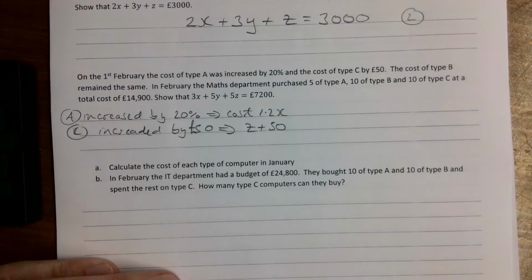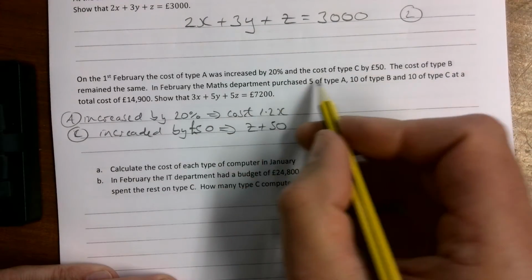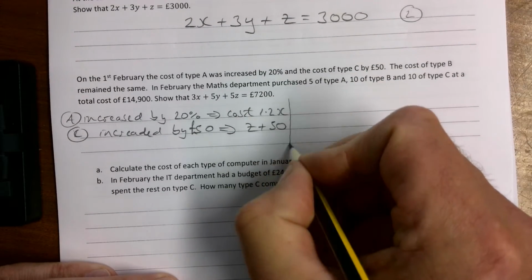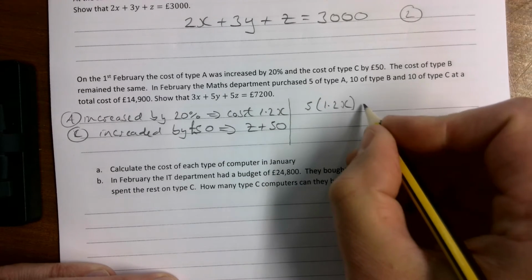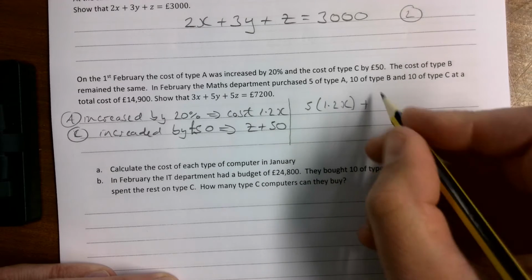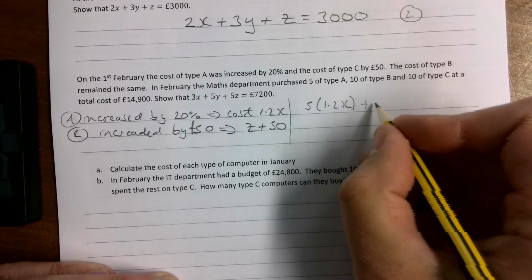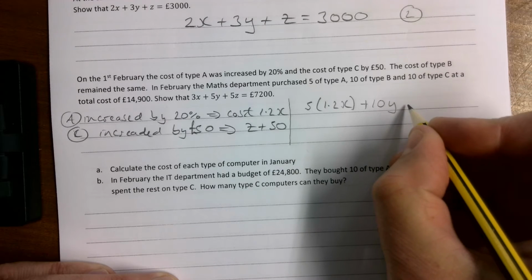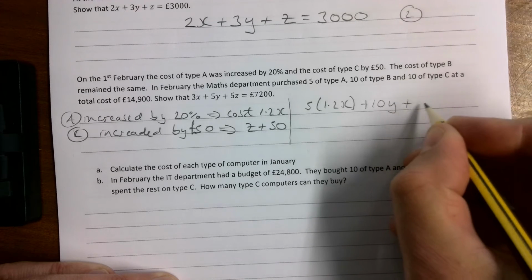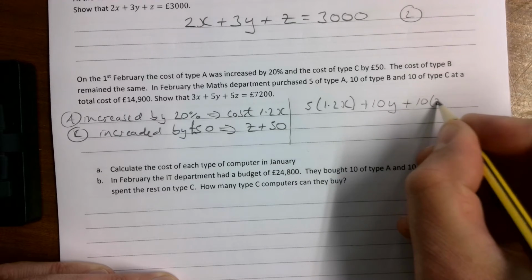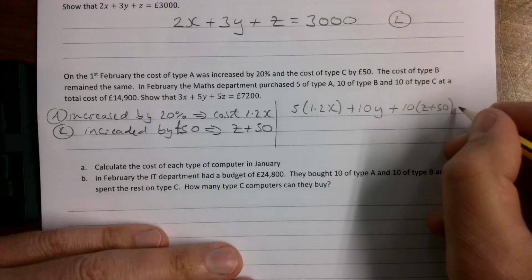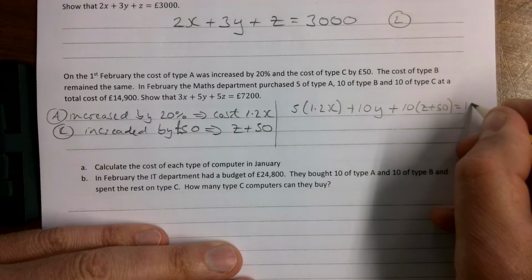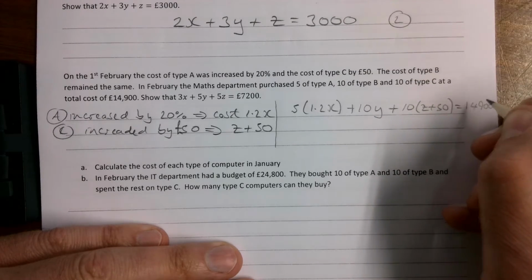So what are we going to have then? We are going to have 5 of type A, so it's 5 times 1.2x, plus the normal B. How many B's did we have? 10 B's, so that's 10y, plus 10 of z plus 50, and that equals 14,900. Let's tidy this up.